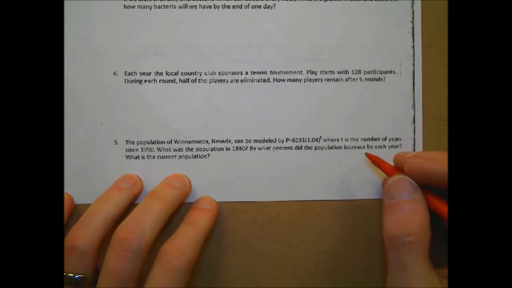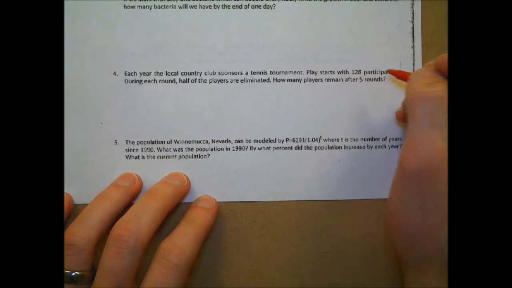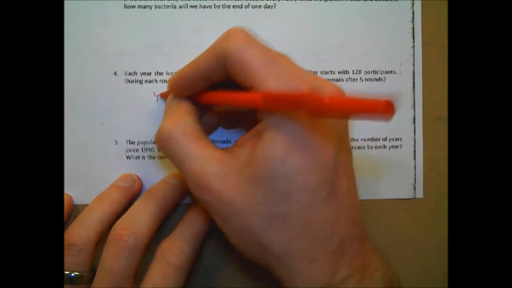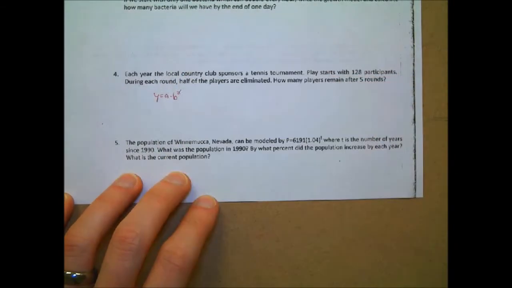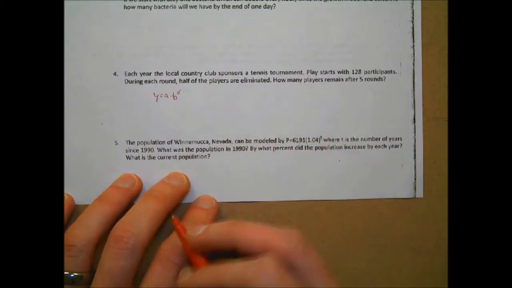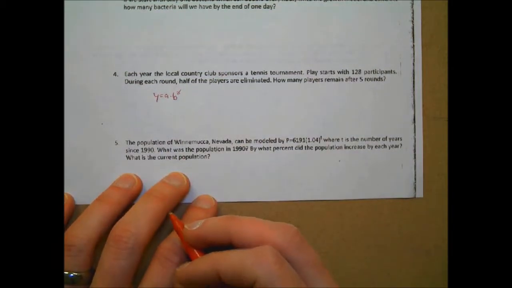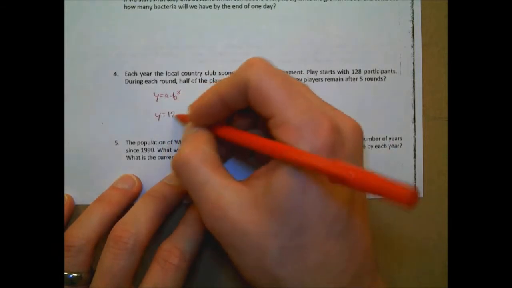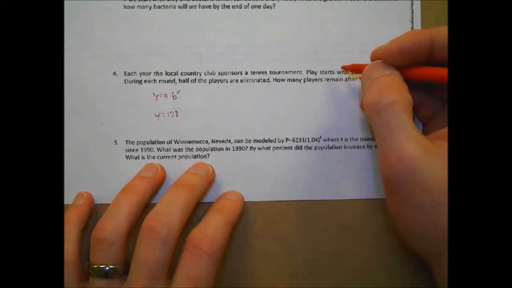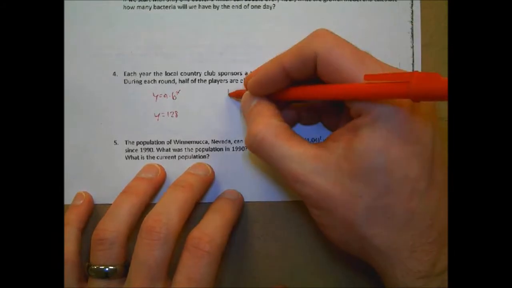Okay. So y equals a times b to the x. What are we starting with here? What's our a? 128. Is this going to be a growth or a decay in this situation? Decay, right? We're losing players. We're eliminating them. So our b value is going to be 1 minus r.